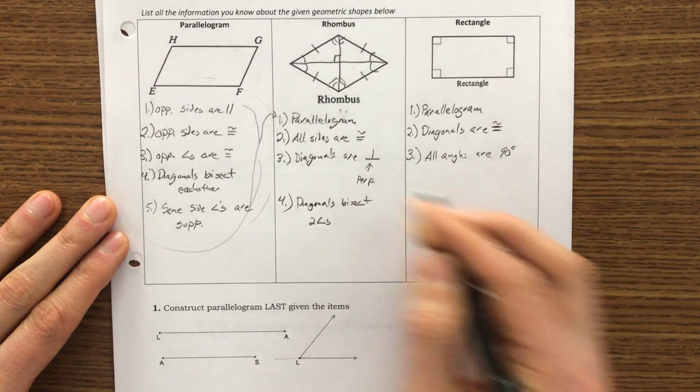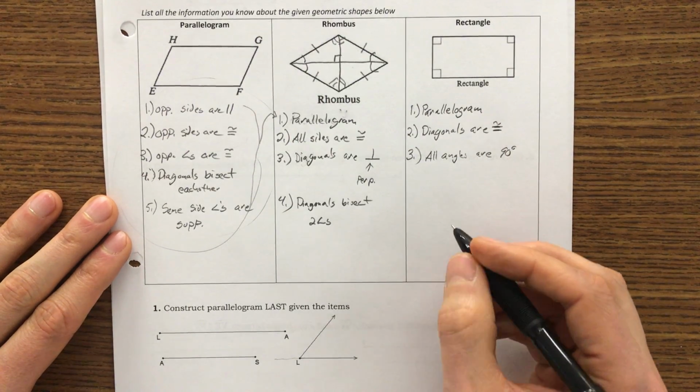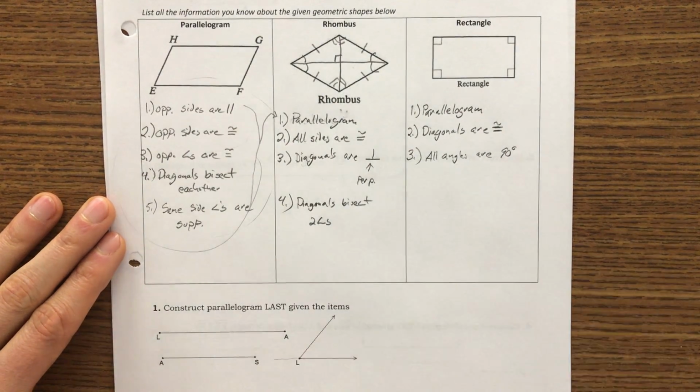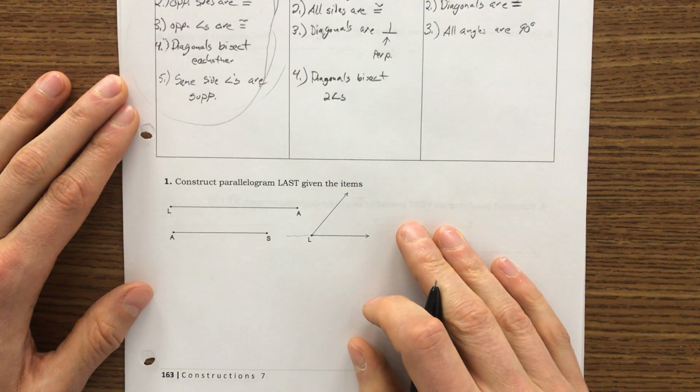So quite possibly if I'm making a rectangle, I'm probably dropping some perpendiculars so I can create my 90-degree angles. All right, those are our three major things that I have for rectangle. We're going to put all this together in order to make constructions.